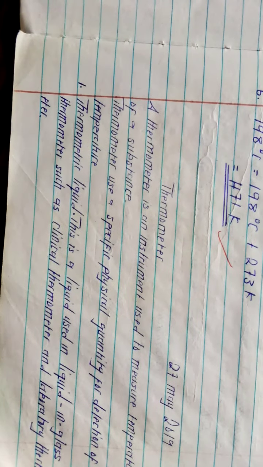So what you should know is that a thermometer is an instrument that is used to measure the temperature of a particular substance. It can measure the temperature of a solid substance or a liquid substance. Now, what we are going to look at are various types. We have a thermocouple, we have a liquid in glass thermometer. So now we want to look at the liquid in glass thermometer.